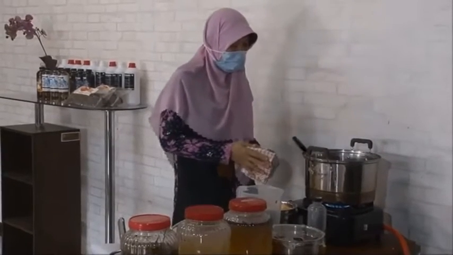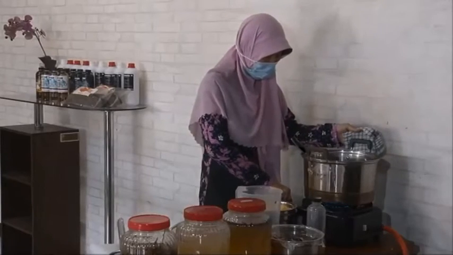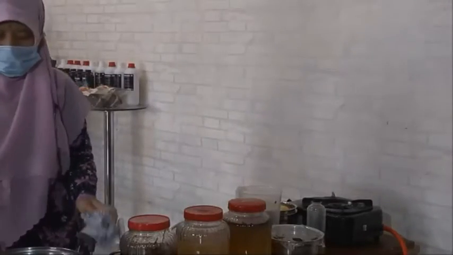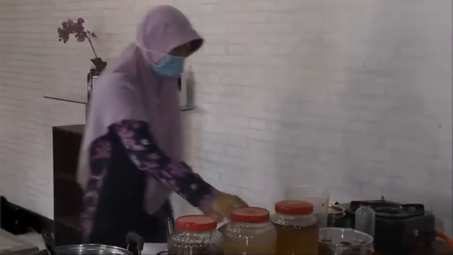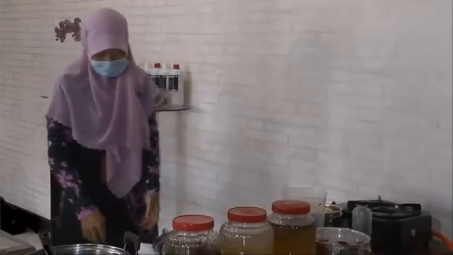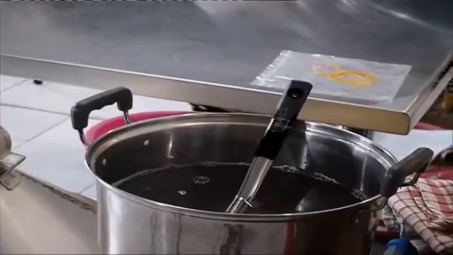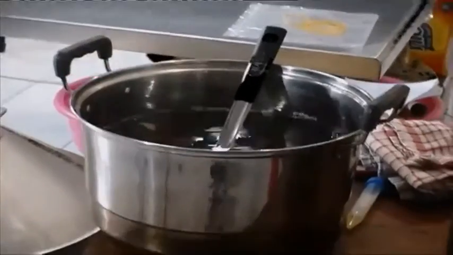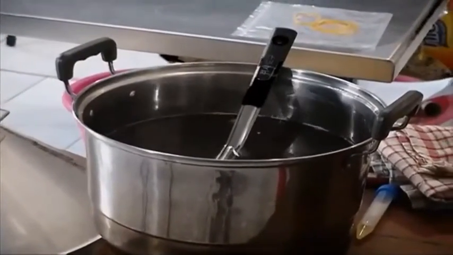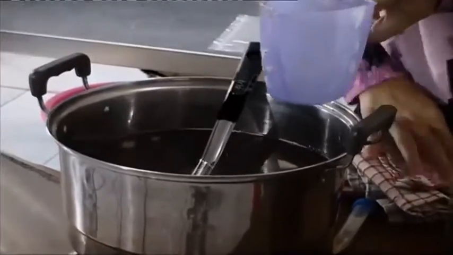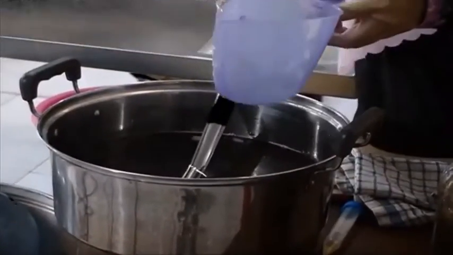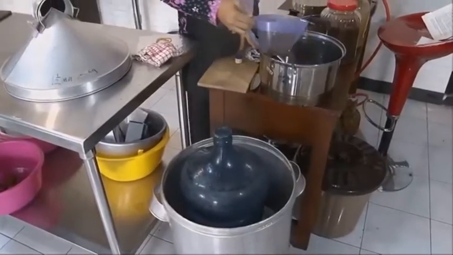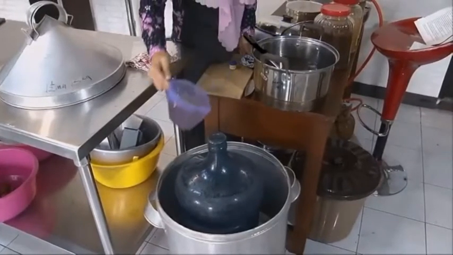After it is boiled, we can move to the steamer. And then we have to sterilize it with the steamer, and this liquid medium is added to the gallon.